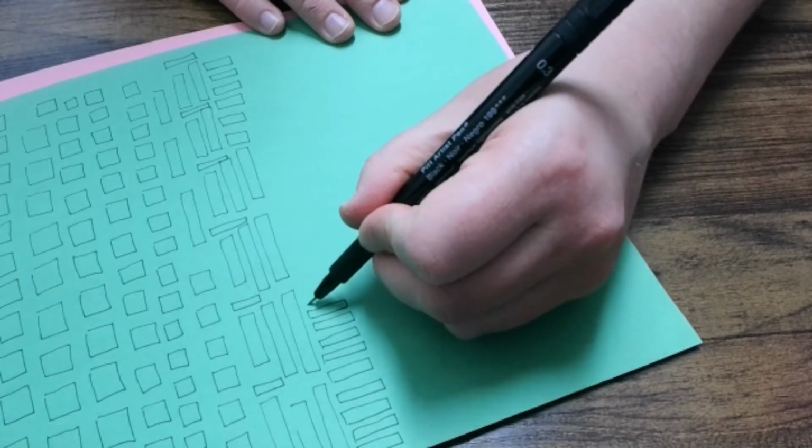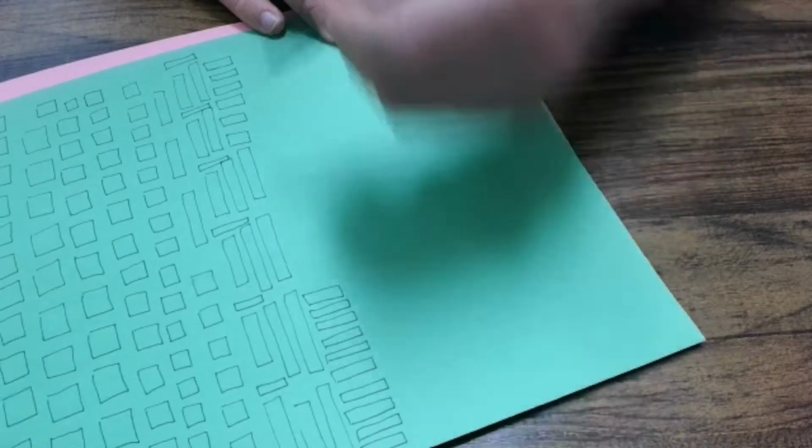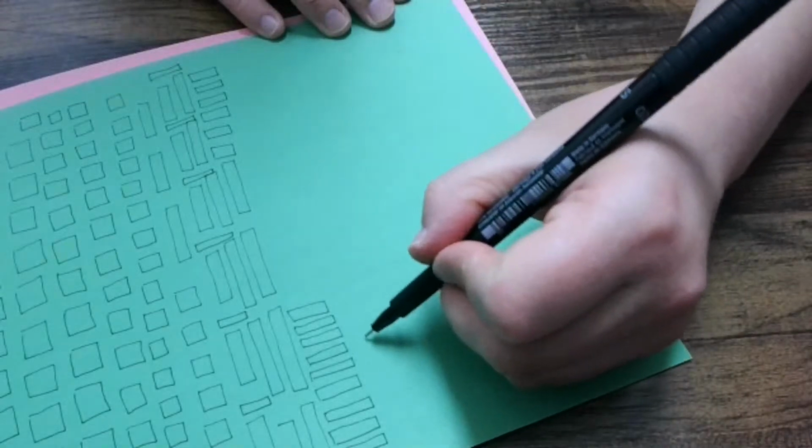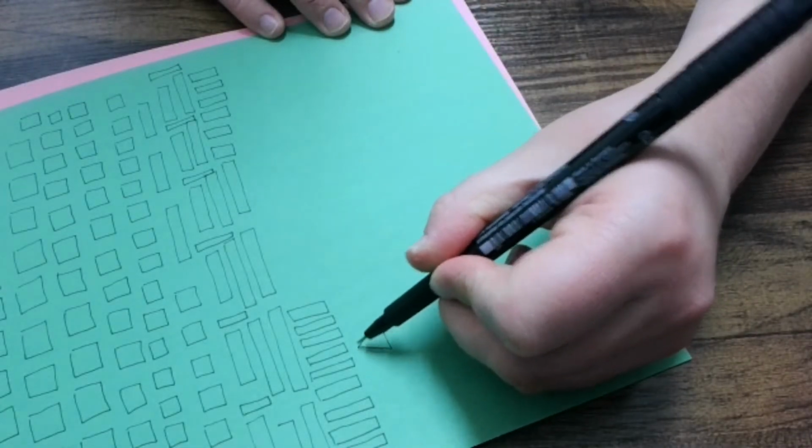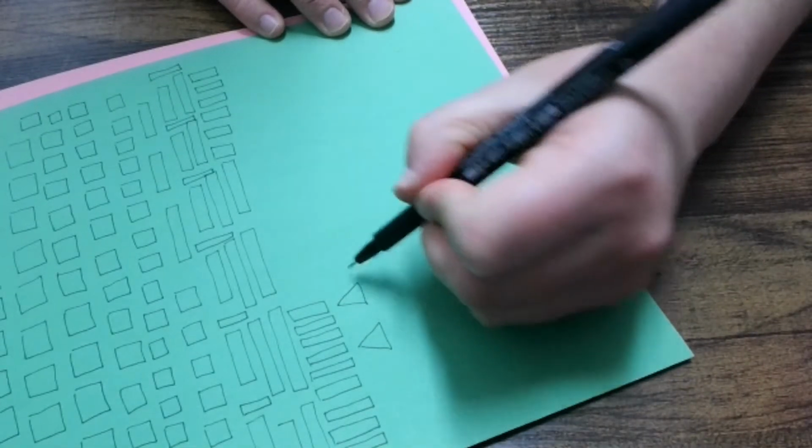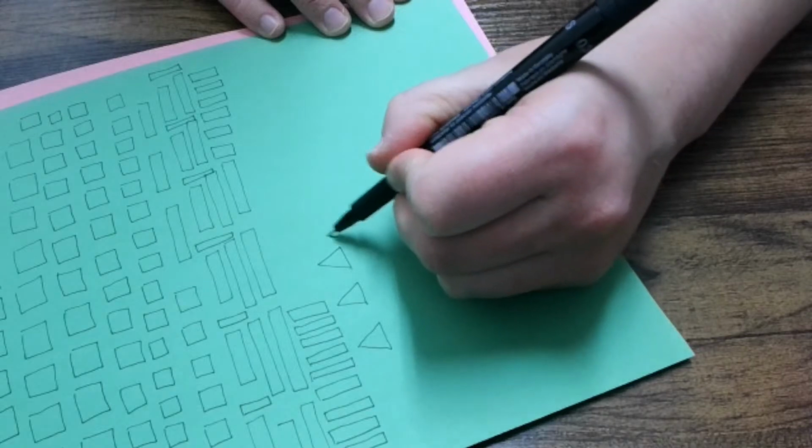Yeah, I think that's good on the rectangles. So let's just do some triangles, then we can get to the egg carton drawing.